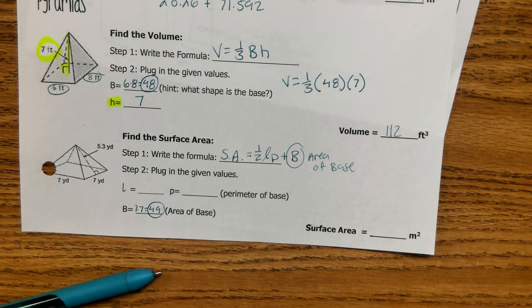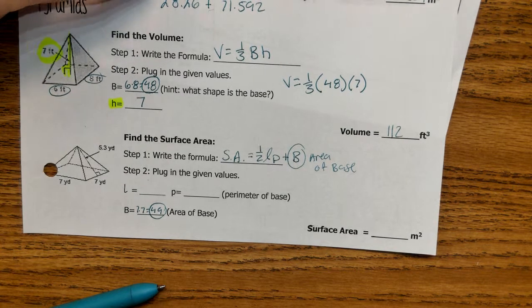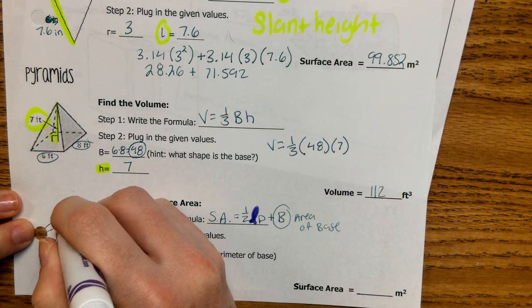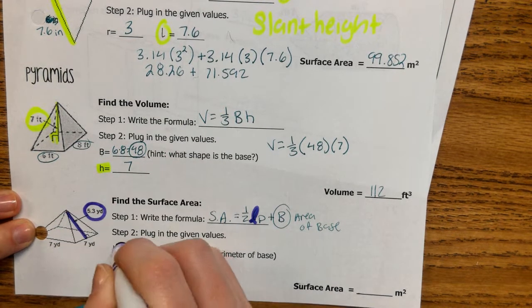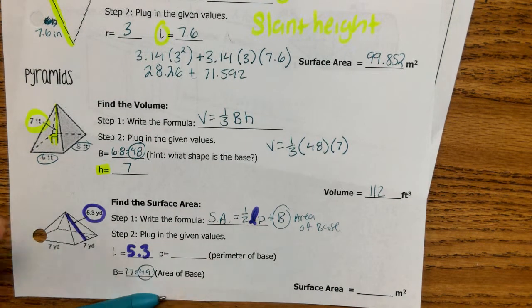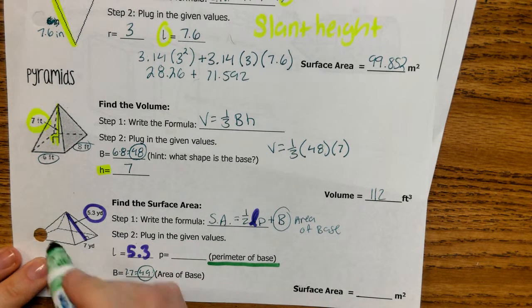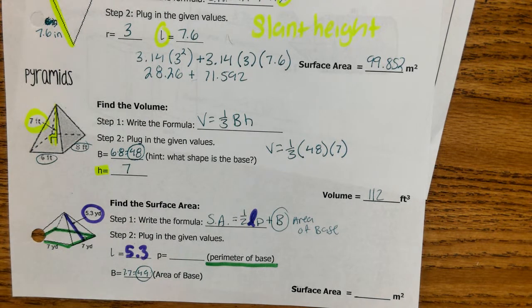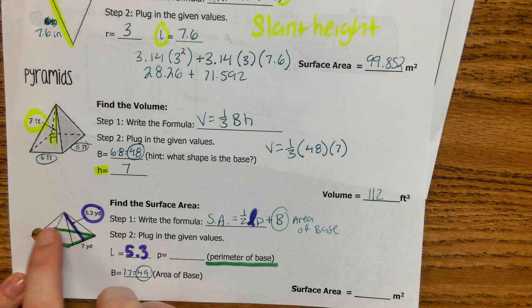We learned what L is up here. What's L? The slant height, the slanted part. And our new letter is P. P stands for the perimeter of the base. 28. So our perimeter is 7 plus 7 plus 7 plus 7.